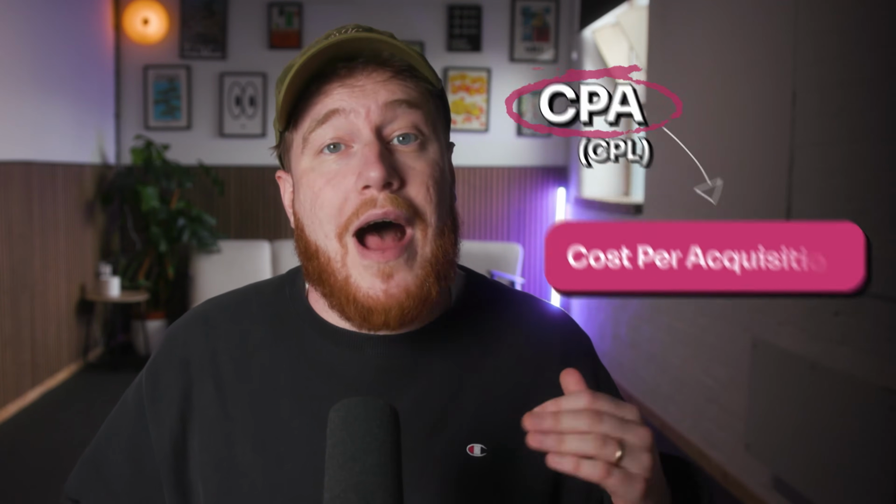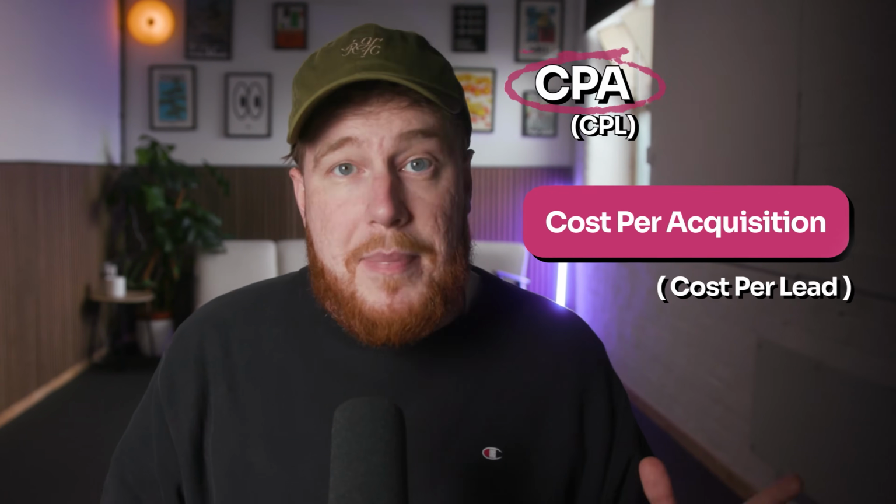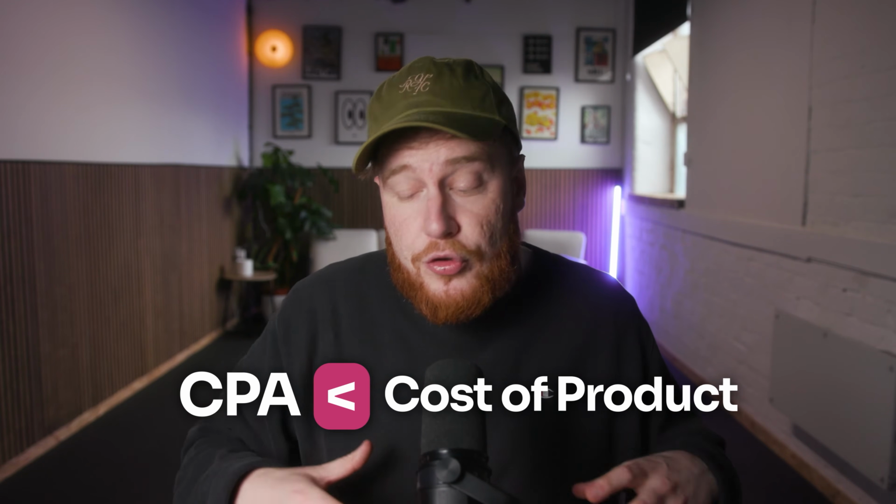Let's start with the first metric, possibly the most important one, CPA or CPL, depending on the type of ads that you're running. This is essentially your cost per acquisition or cost per lead. Basically, how much you are paying the platform to receive a sale. It goes without saying, this needs to be lower than the cost of your product. Essentially, your CPA tells you how profitable your funnel is. If your CPA is way over target and you're no longer profitable, then you have a bigger problem, and we need to delve into why your CPA is so high, and that's what the other metrics can help you understand.